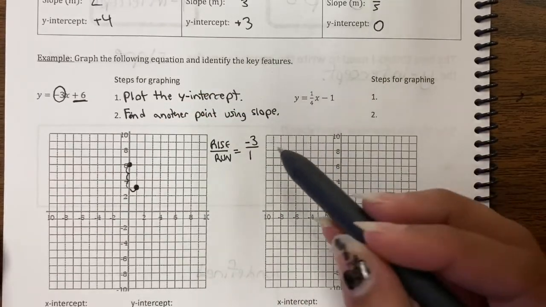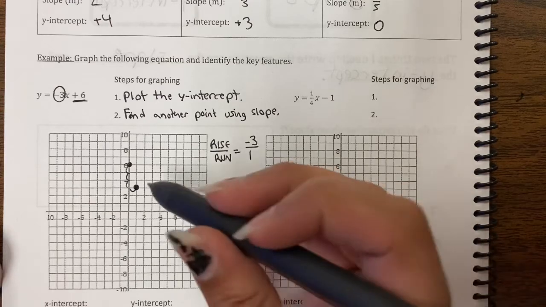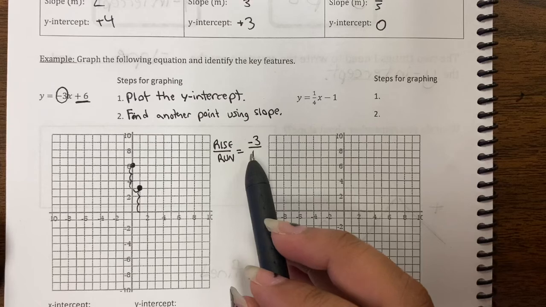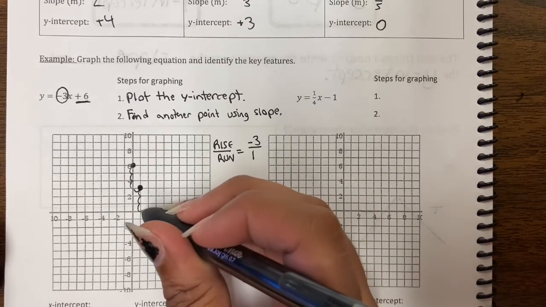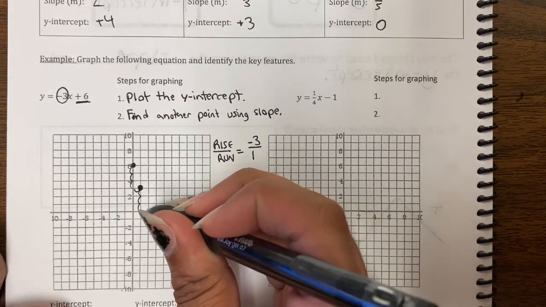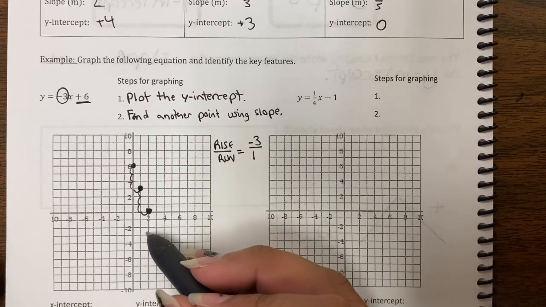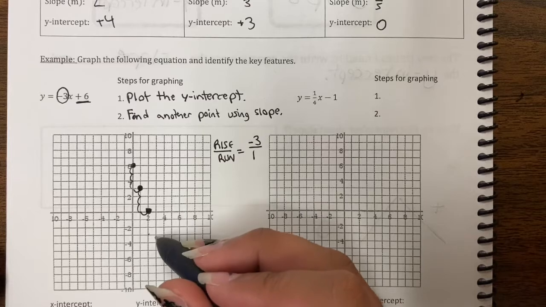Let's do that again. Our rise is -3, so we're going to go down 3 times. 1, 2, 3. And then the run is over 1. So we're going to go to the right 1 time. Last time. 1, 2, 3. And over 1.